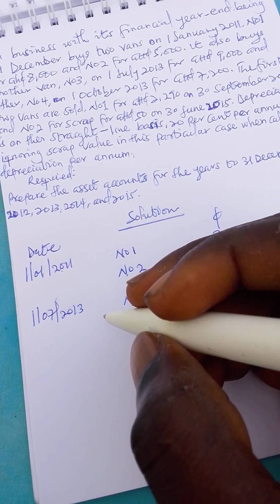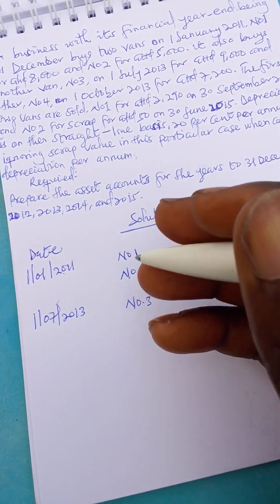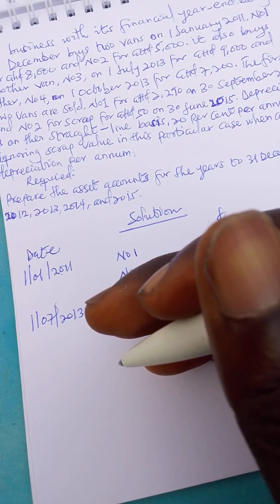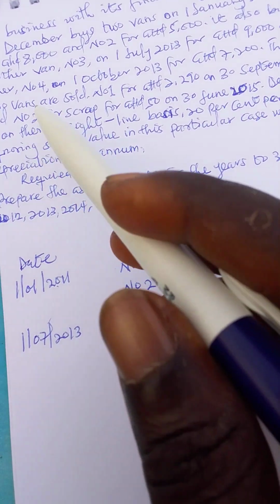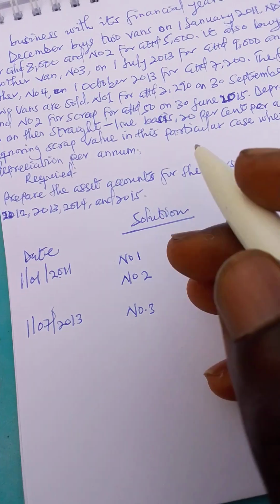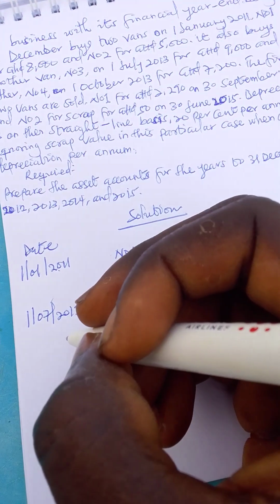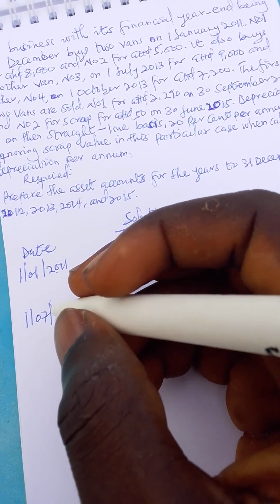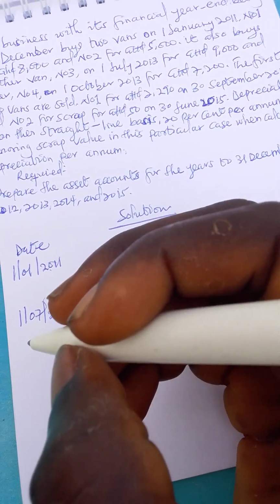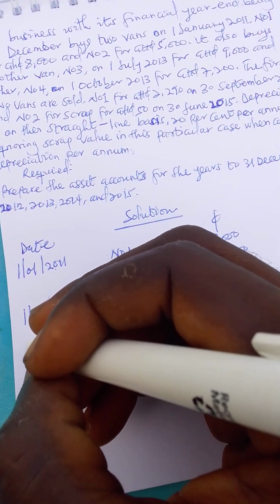Then the next one, asset number 4, was also purchased in the same year, the same year but a different month, so I'm supposed to include it.